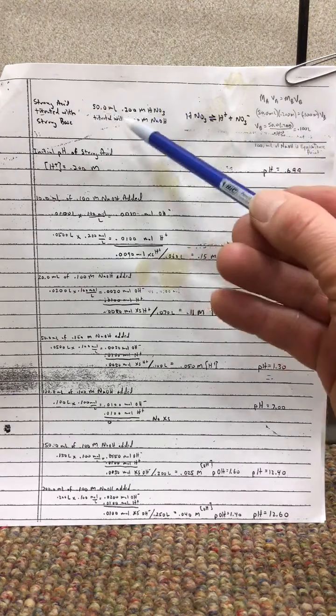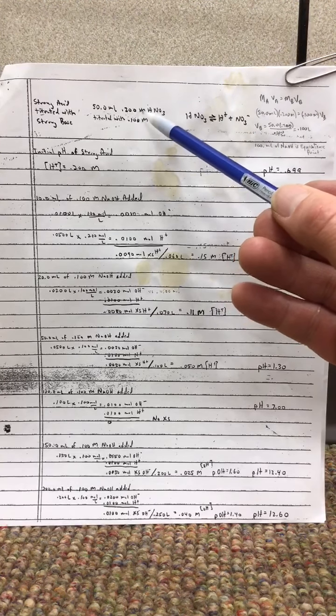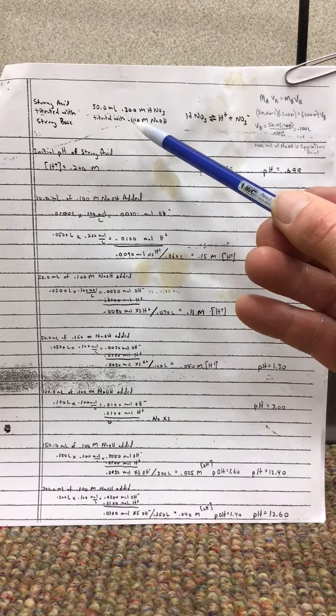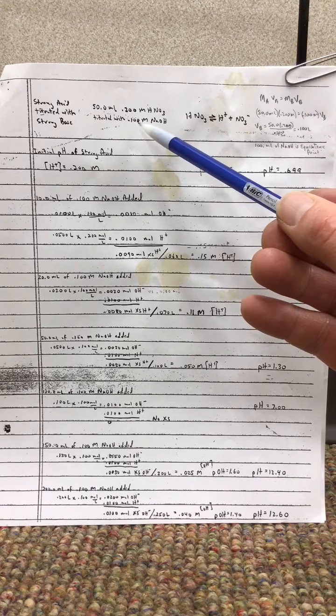50 milliliters of 0.2 molar HNO3 is neutralized by equal moles of NaOH, which would be twice as many milliliters of something of half the concentration. So that seems to be logical. When we did titrations, we probably neutralized to an endpoint, and then we used that to find an unknown molarity.